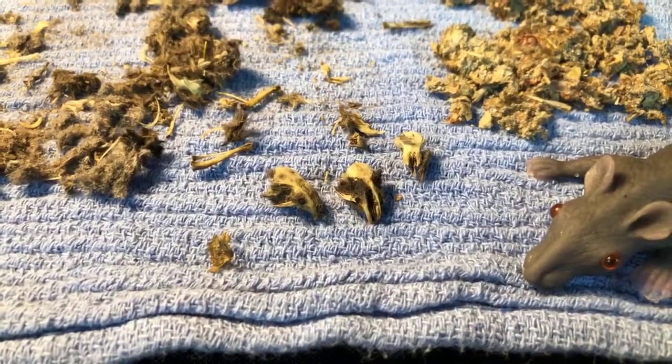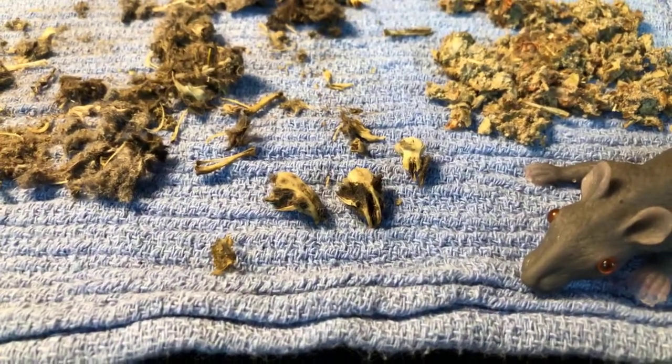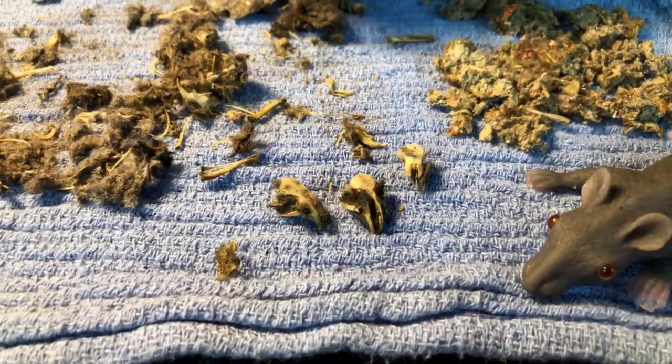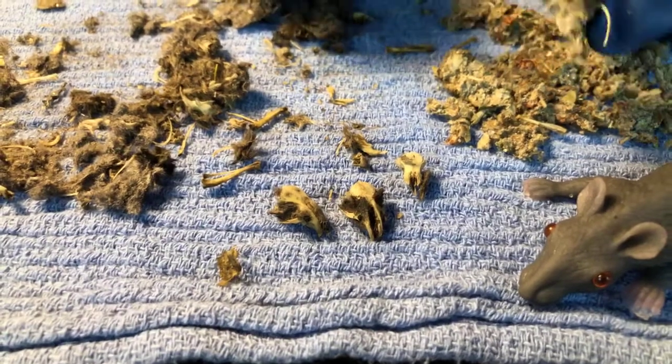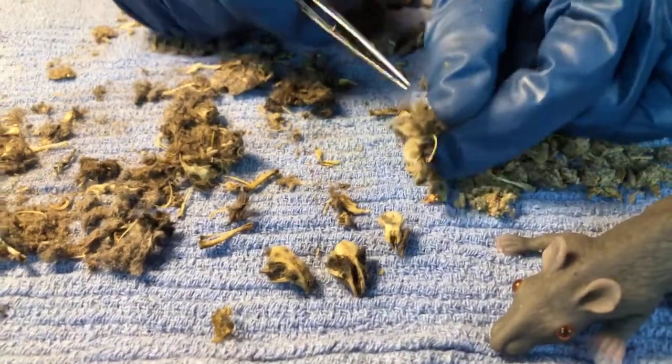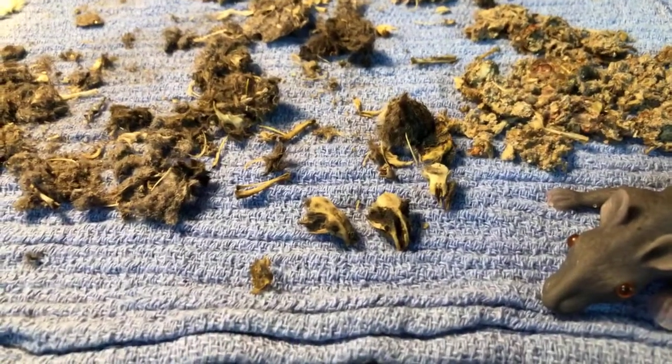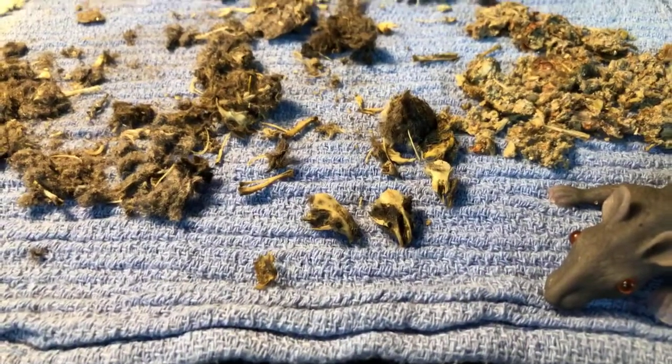So if people are at home and you are looking for a really cool science project for your kids or for yourself, I have to say I am just as interested in this at my age as I would have been when I was 8. You can order those, and you too can dig through an owl pellet.